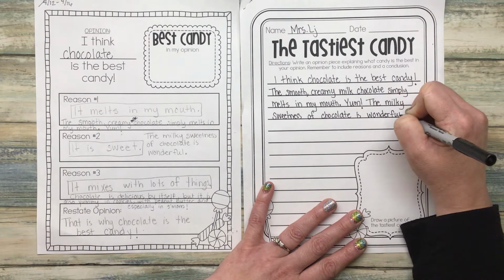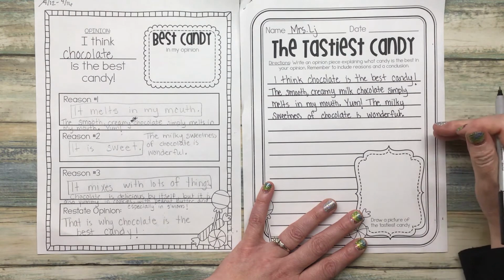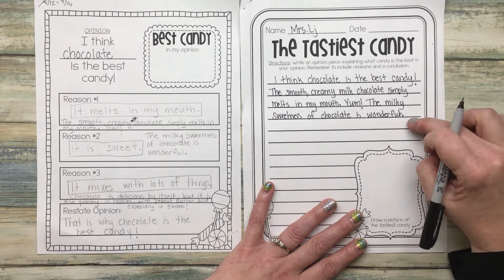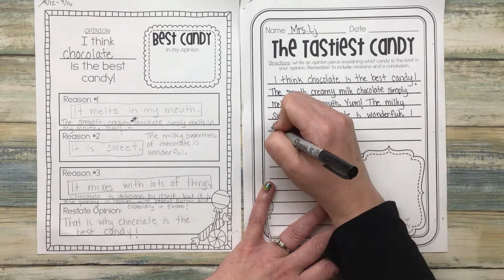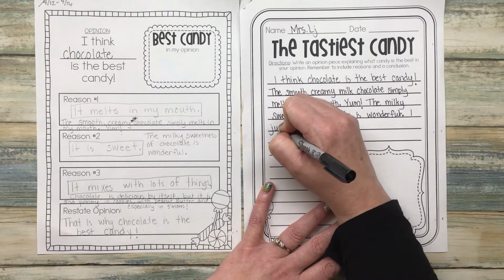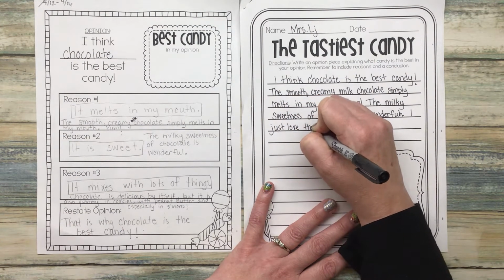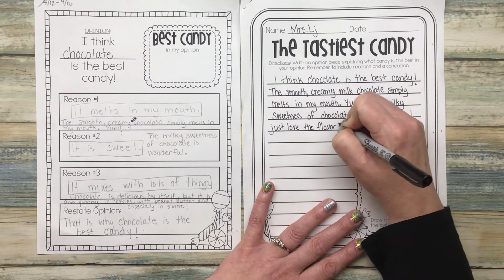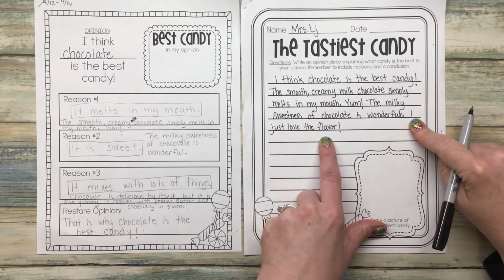I want my reader to know that I truly love milk chocolate. So I'm going to go ahead and add a little sentence here that says, I just love the flavor. So did you notice that I put a yum here? I just love the flavor.